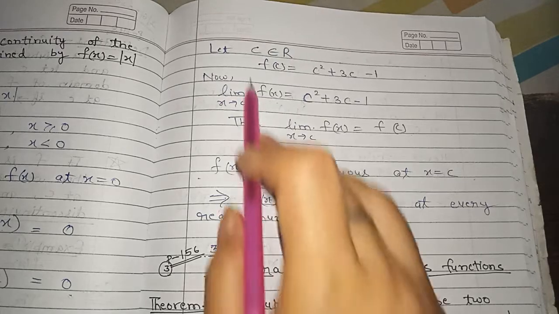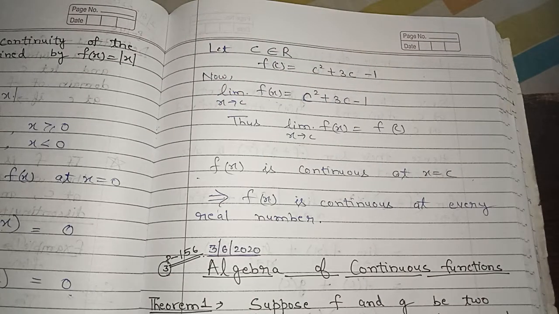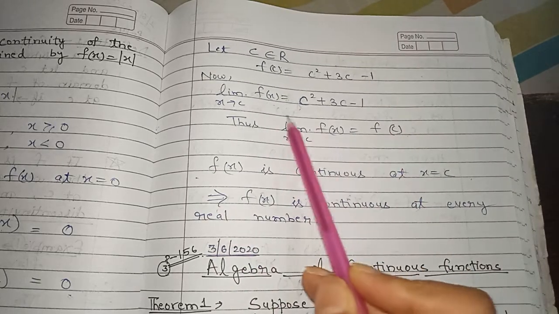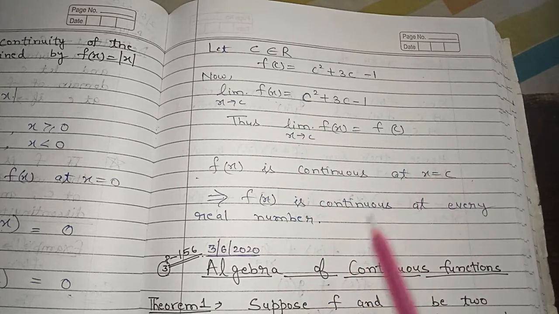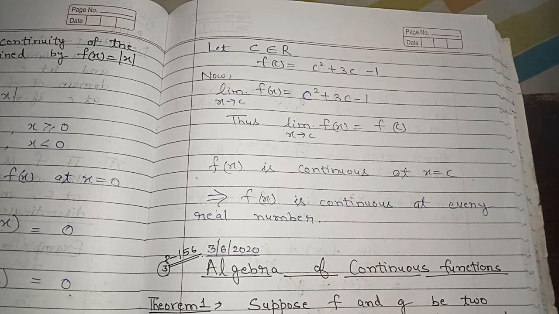We just took any arbitrary number c out of the real numbers, and we proved that the condition for continuity is satisfied. Hence the given function, this quadratic function, is continuous.